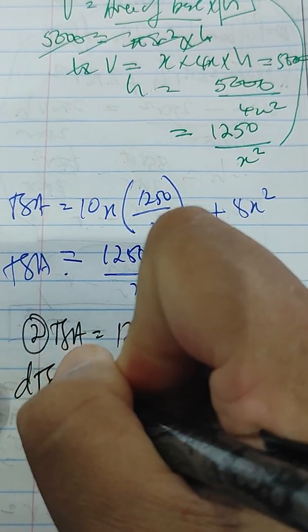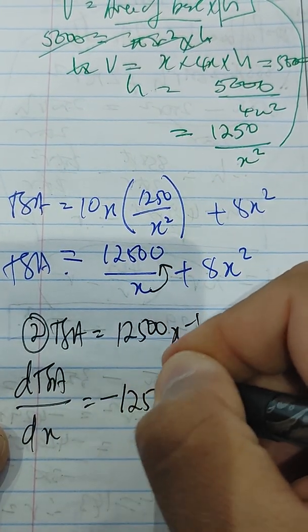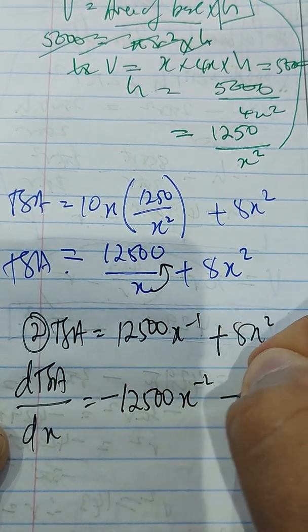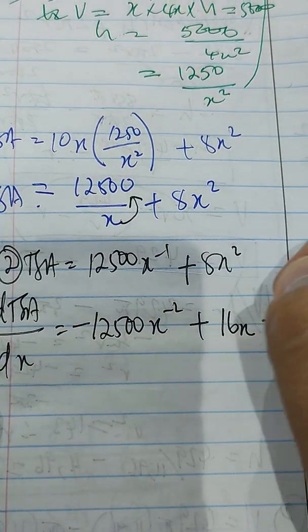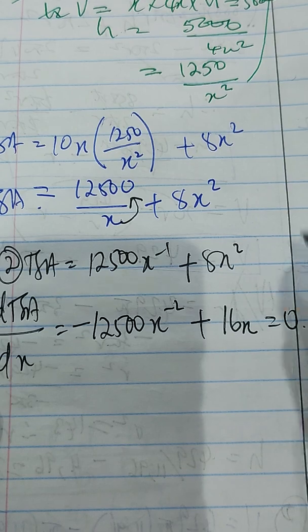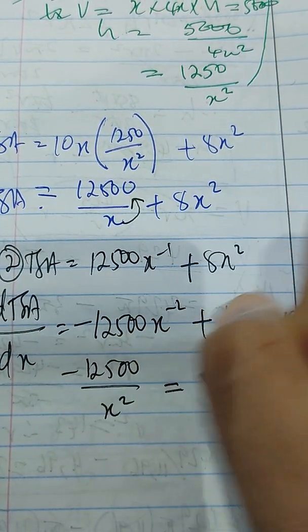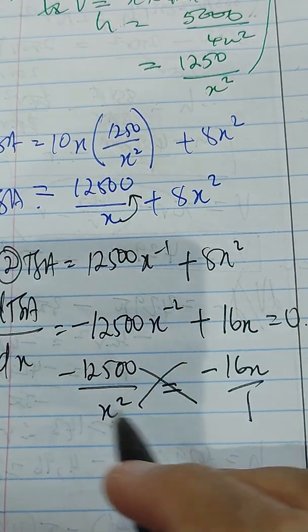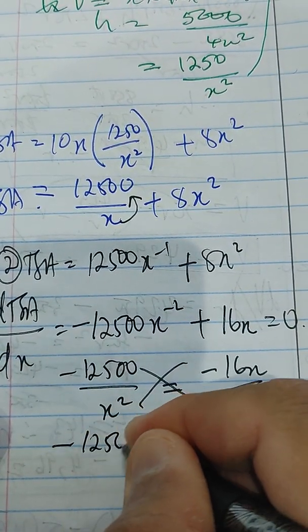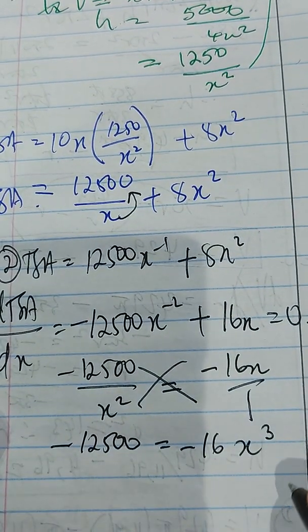The derivative of total surface area with respect to x is negative 12500 x to the minus 2 plus 16x. Then set it equal to 0. So it's negative 12500 over x squared equals negative 16x over 1. Cross multiply: negative 12500 is equal to negative 16x cubed.